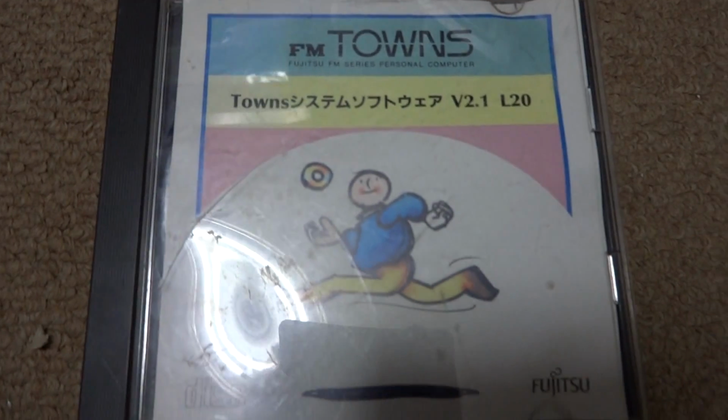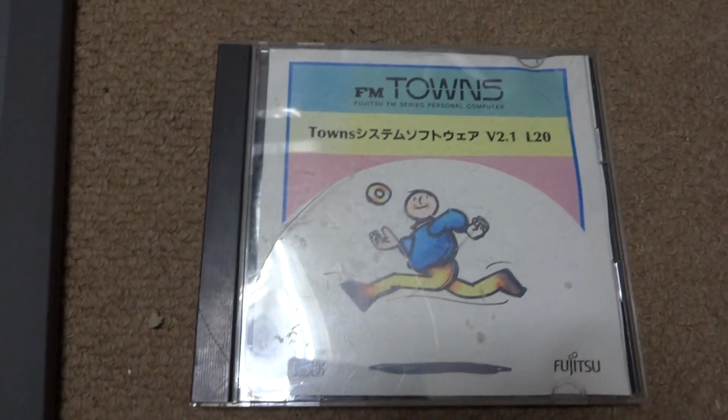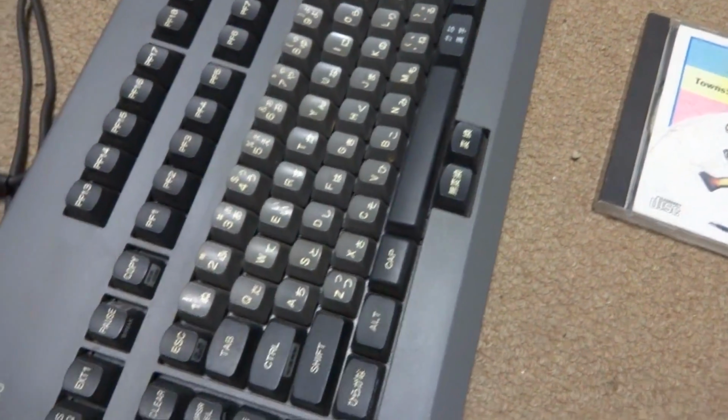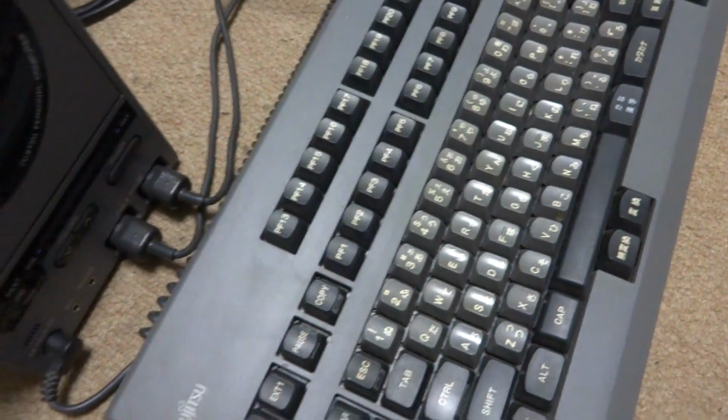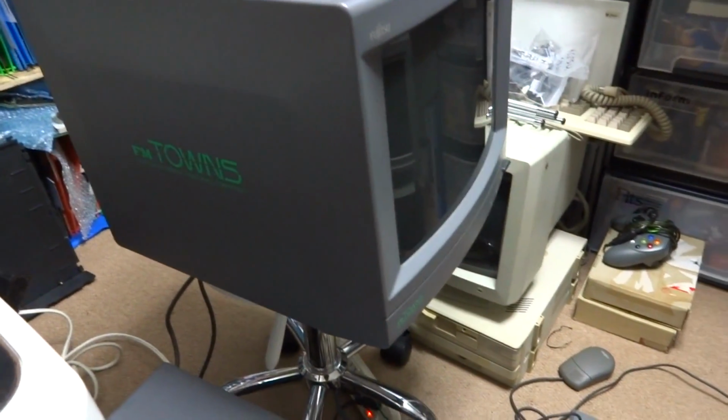商品が届きました. So, the goods are here. Finally, I have my new setup, and I figured we could take a look at it. As you can see, the keyboard here, it's a giant monster. And if we pan out, we can see this is my new setup.